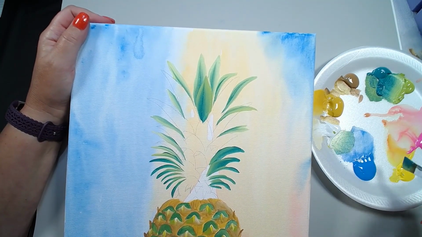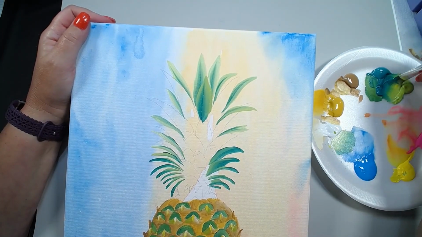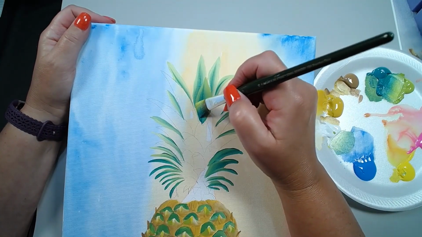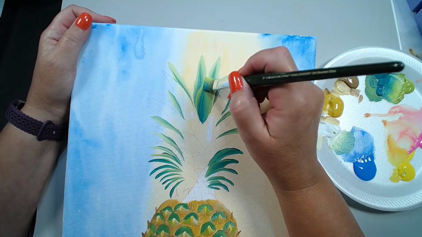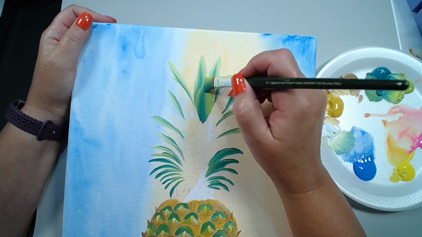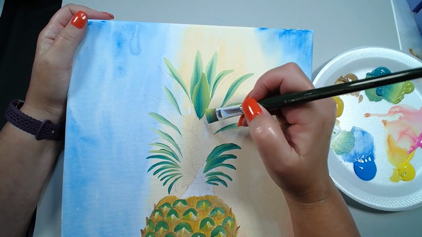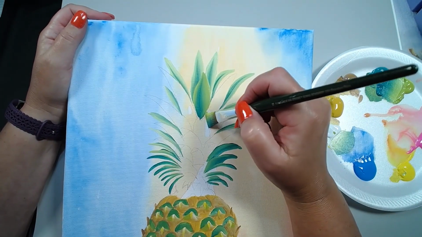Actually, let's add just a touch of daffodil yellow to that citrus green. Brighten that up just a little bit more. There we go. So not white. White will dull it, but the yellow will brighten up that citrus green.